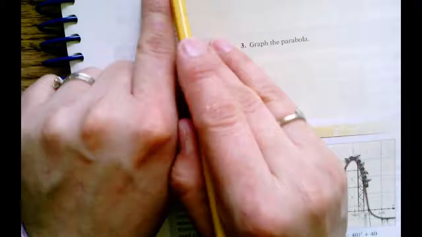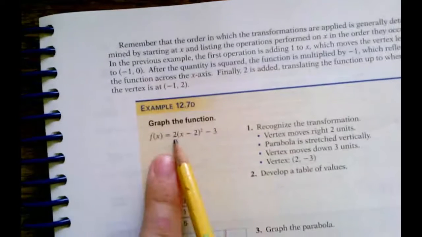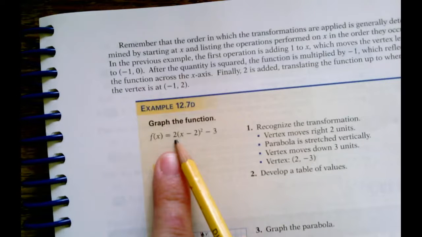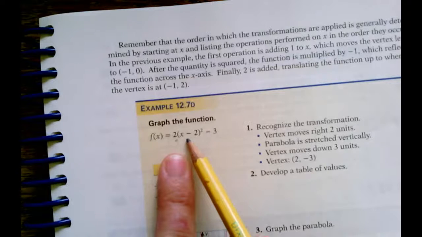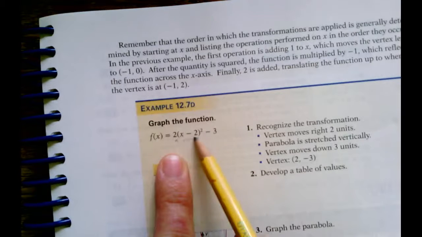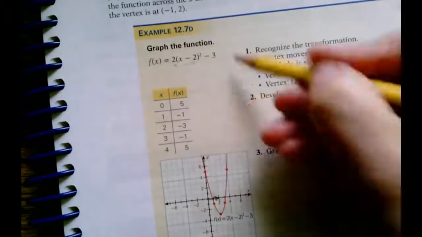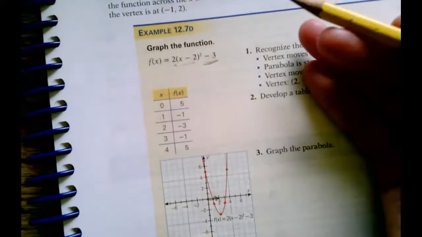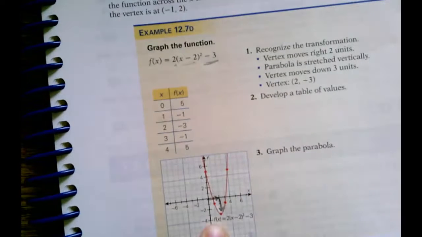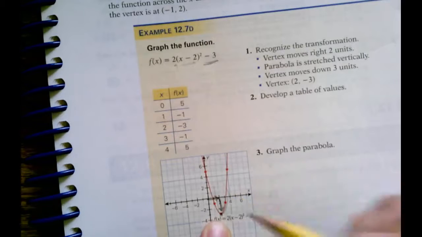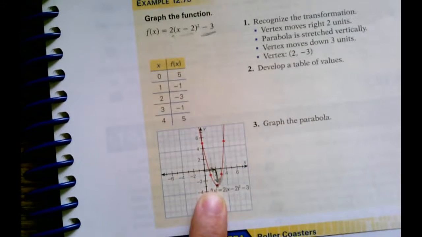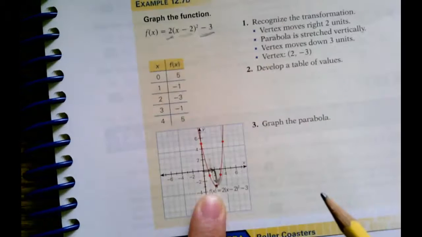Here, sorry, it's being multiplied by 2, so that means that it's stretching by 2, so it's going to be skinnier. There's 2 being subtracted from the x, which means I'm going to go 2 to the right. So I go over 2. And then subtracting 3 outside of that means that I'm going to go down 3. So here's my new vertex, and I'm skinnier than the original function because of this 2 out front.